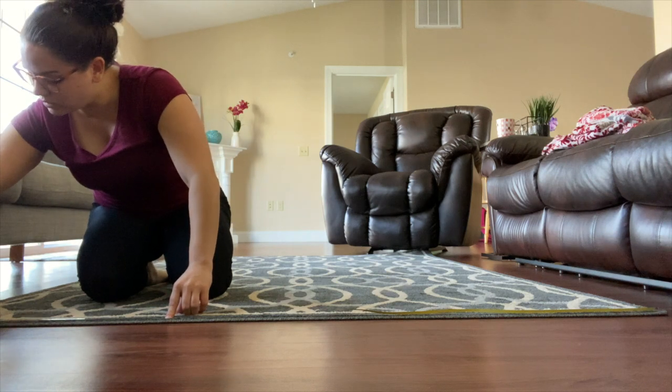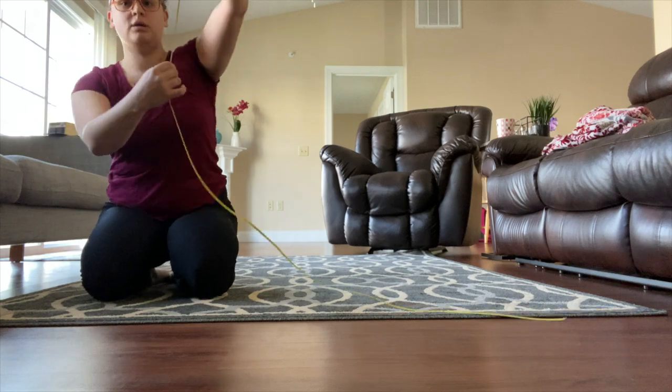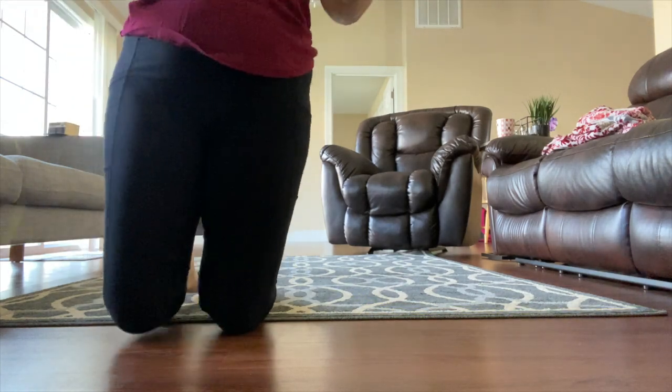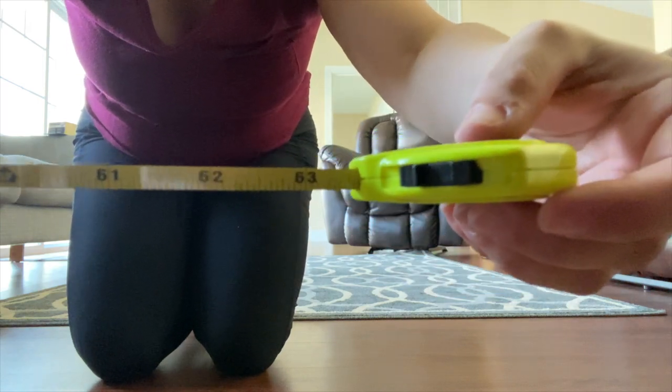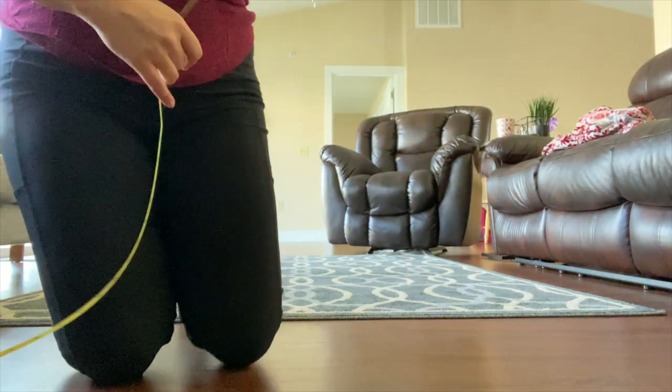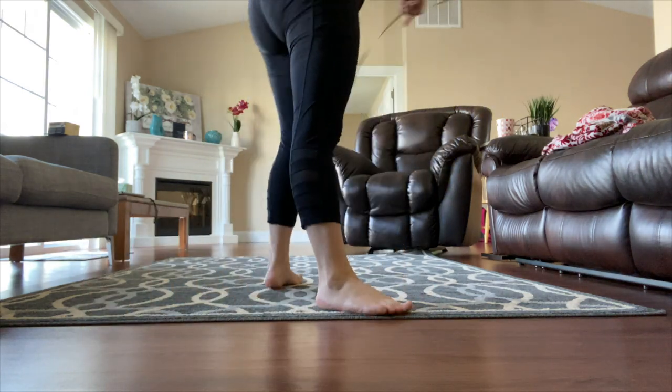And so my rug, once I've measured, is about 63.5 inches long. So I'm going to write that down on a piece of paper.